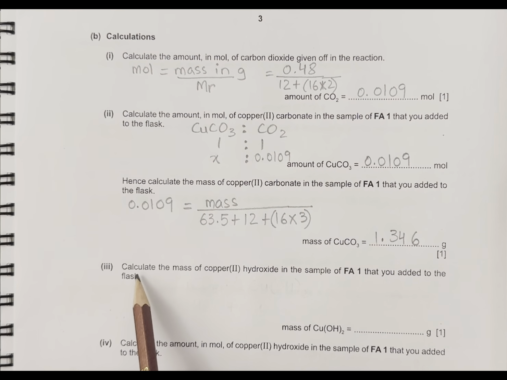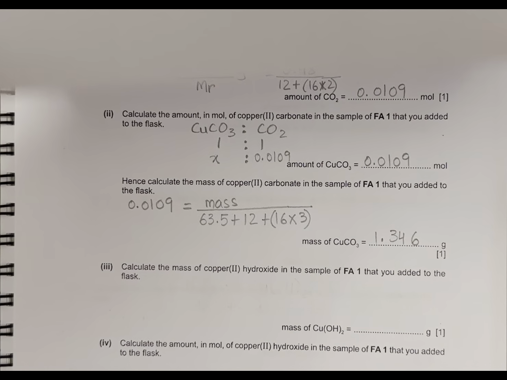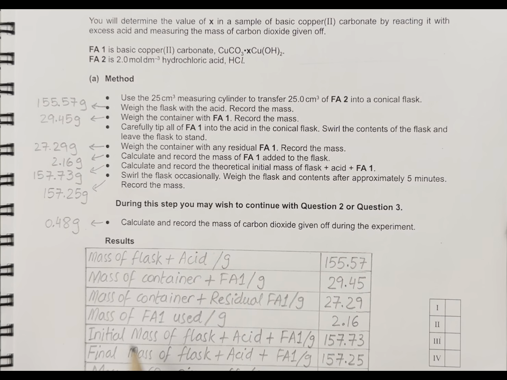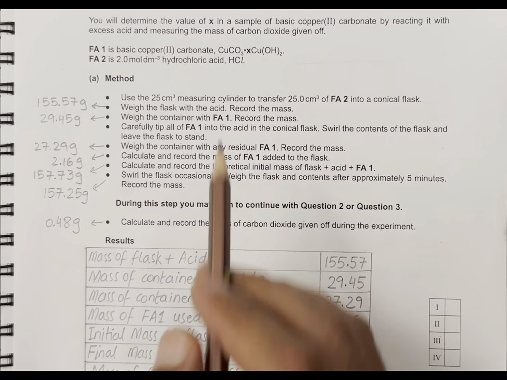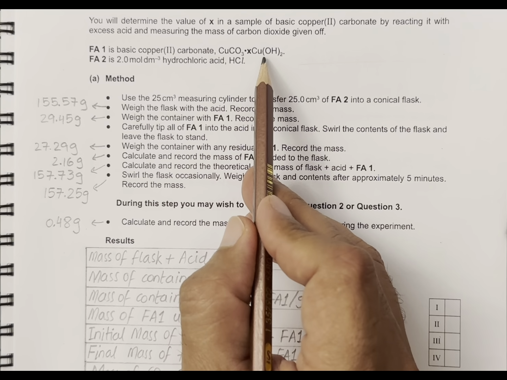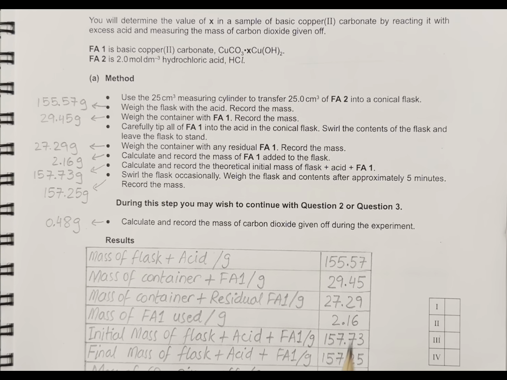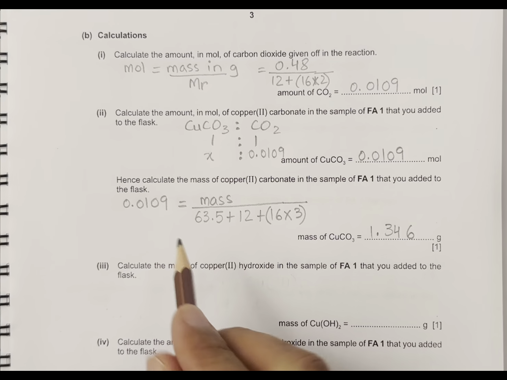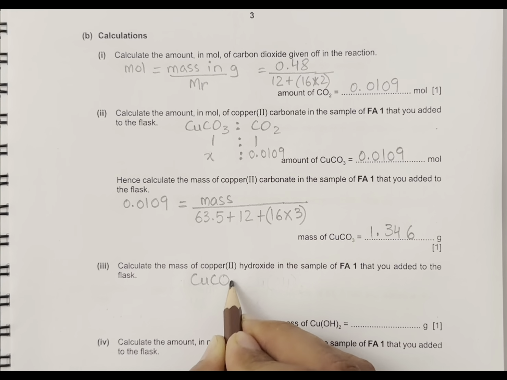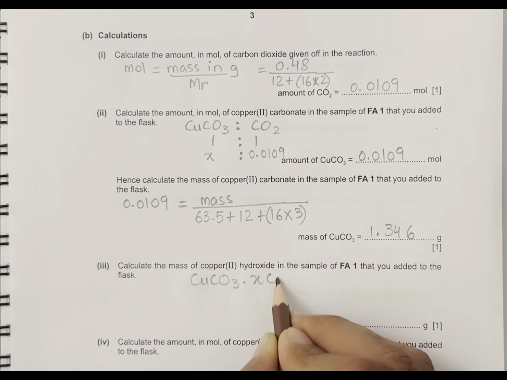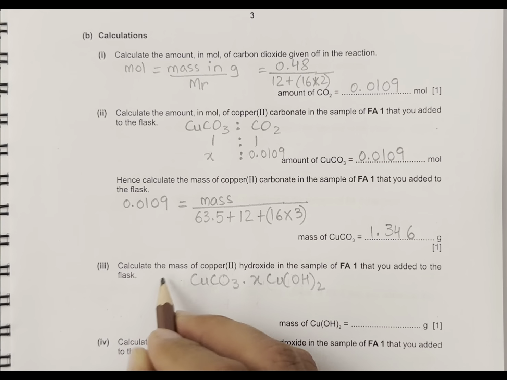Part 3. Calculate the mass of copper(II) hydroxide in the sample of FA1 that you added to the flask. Now we have the total mass of FA1 on the previous page, that is 2.16. And the total FA1 contains two substances, copper(II) carbonate and copper(II) hydroxide. So 2.16 grams is the total.